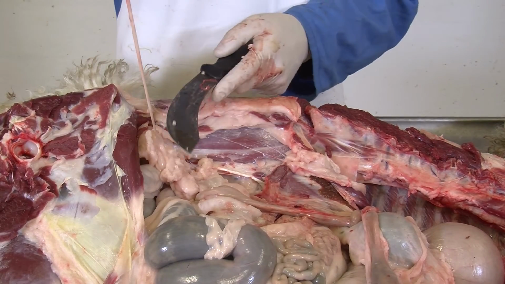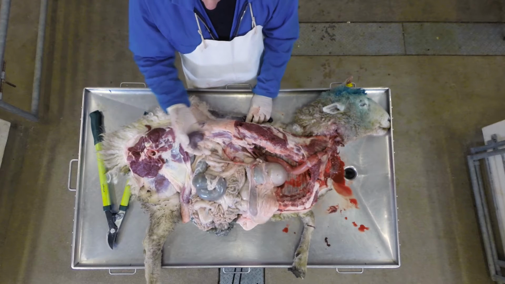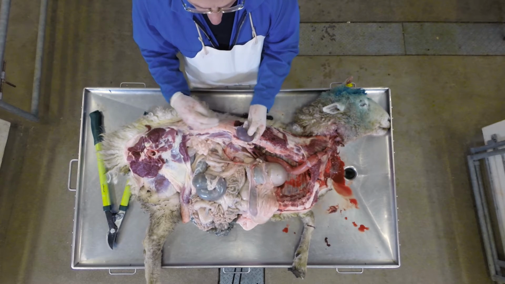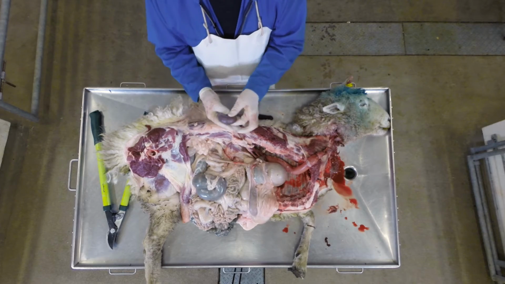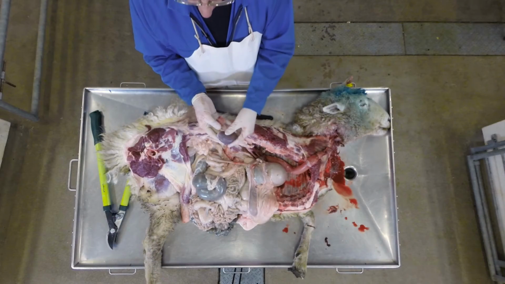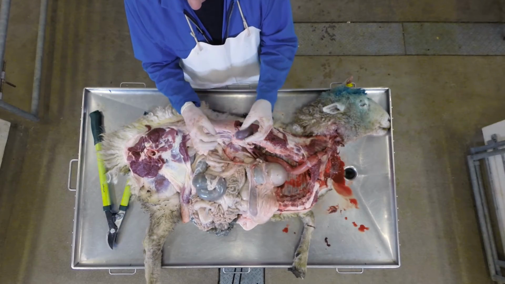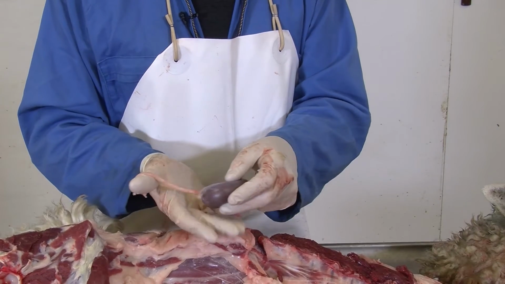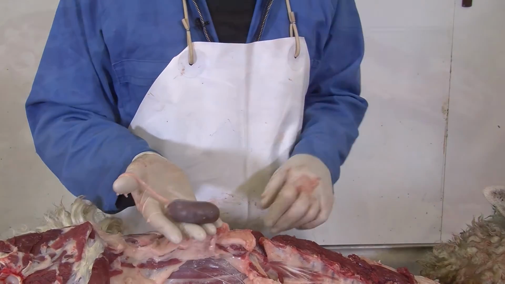So if you've been drinking lots, it excretes more urine, and if you're getting a bit dehydrated, it conserves water. Typical kidney shape. As I said, 3 vessels going in, blood out, and urine out.